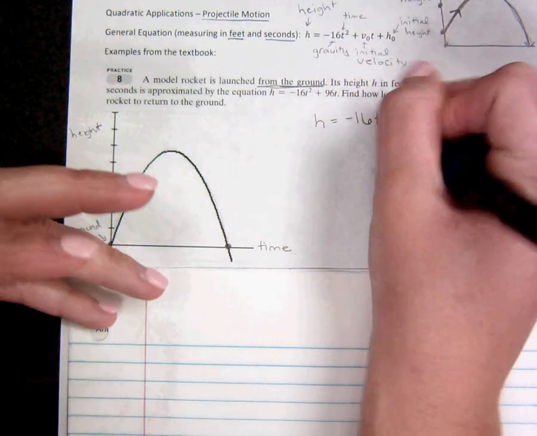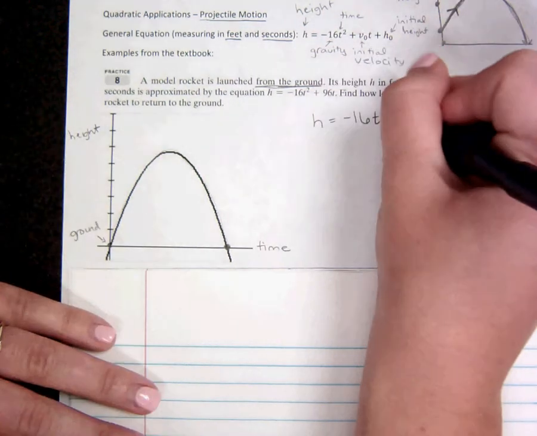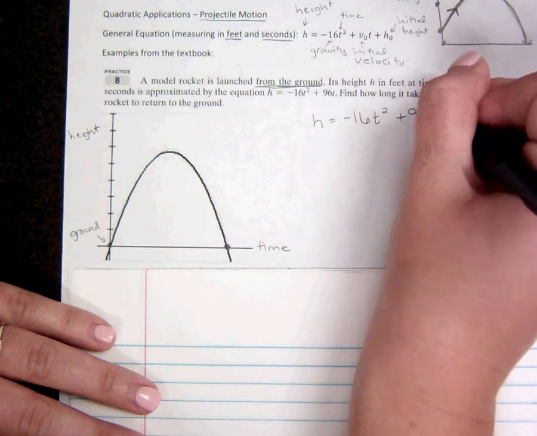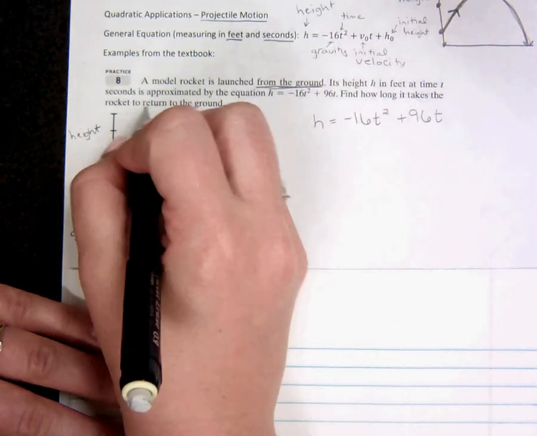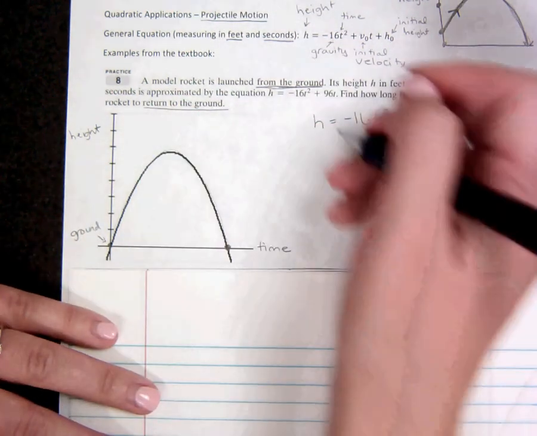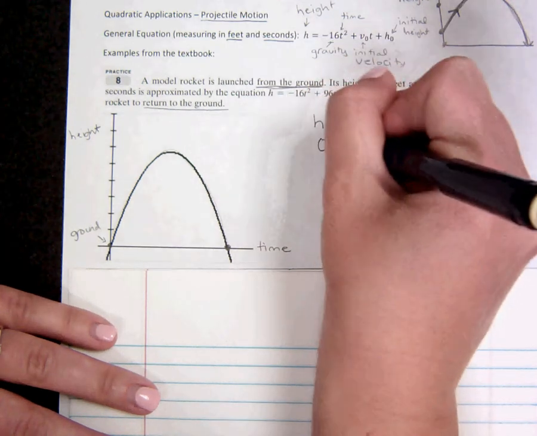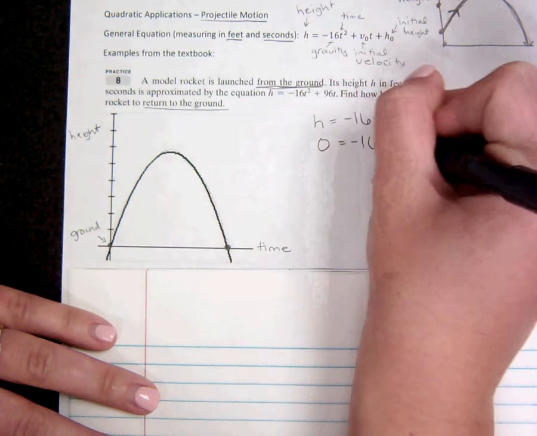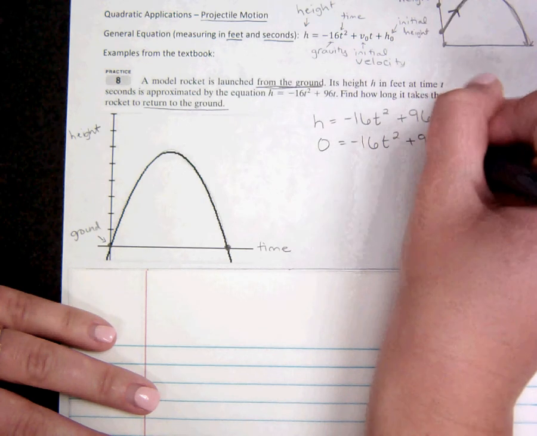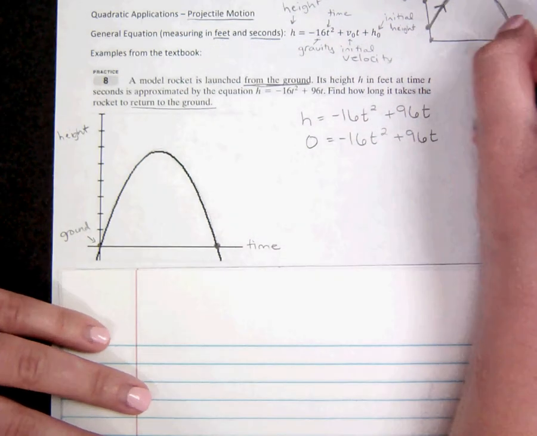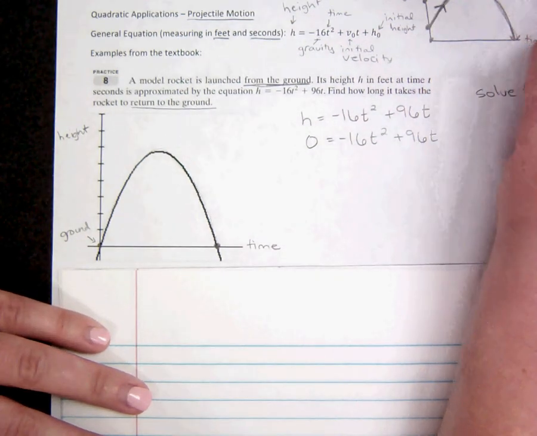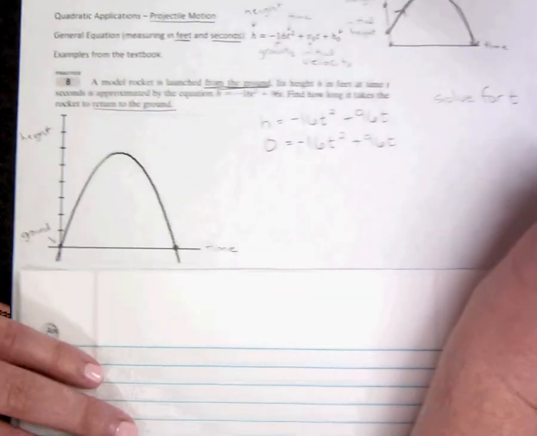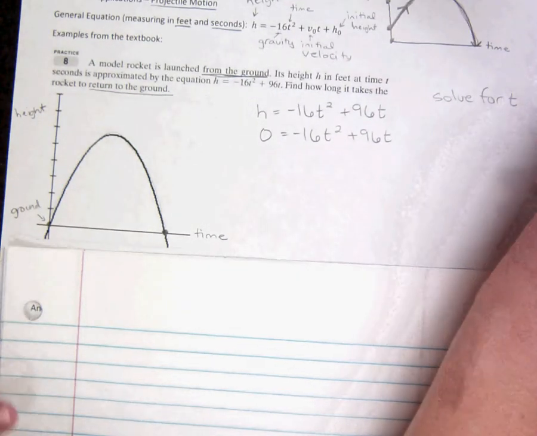All right, so we have h equals negative 16t squared, think of t as x and h as y, same idea, plus 96t. We want to know how long for it to return to the ground, so that h is going to be 0. So we need to solve for t. How long was it in the air until it hit the ground again?